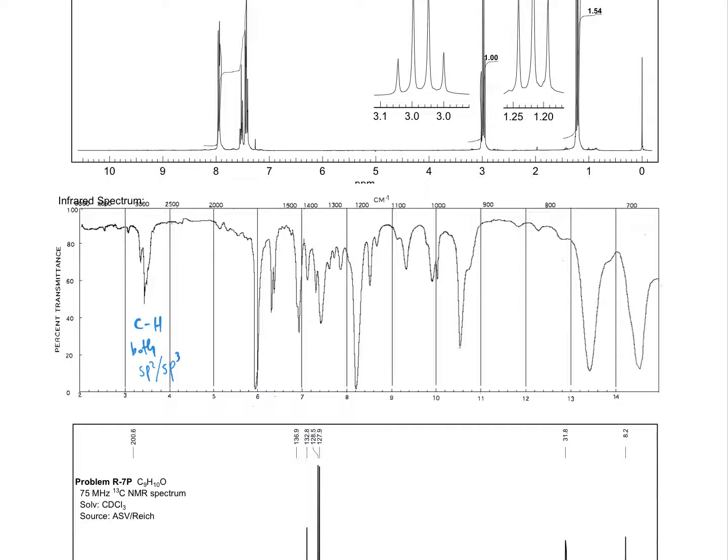What we can tell is that we have no OH, and we have no carbon hydrogen bonds on alkynes, because that would show up at like 3300 and so on.